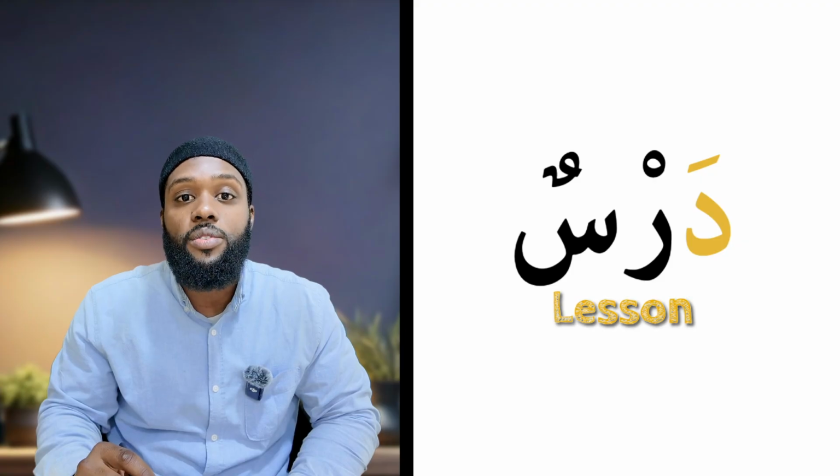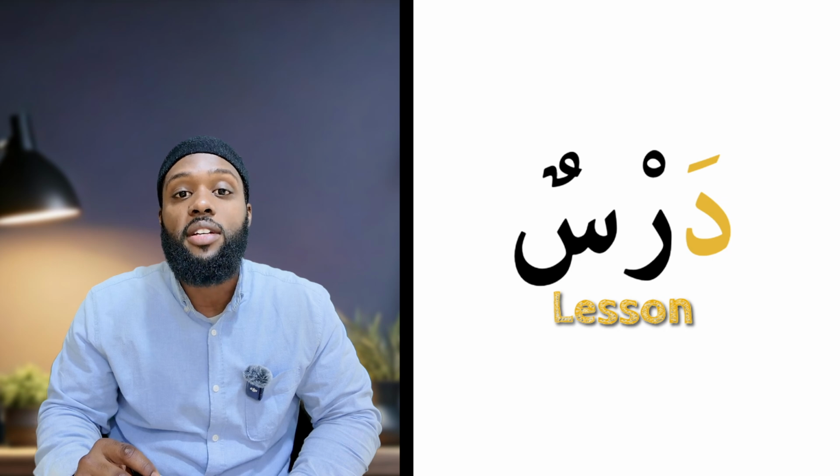Now let's take a look at how the letter Daal connects to other letters in a word by taking a look at a very common word that maybe some of you have heard before, dars. And one thing to highlight, again, in Arabic, is that we write and we read from right to left. So we notice that the Daal here is at the beginning of the word dars, a lesson, and we notice that it doesn't connect to the letter after it. Why? Because it only connects from the right. And this is why we see it here in its isolated form.